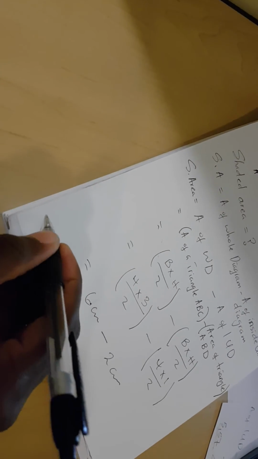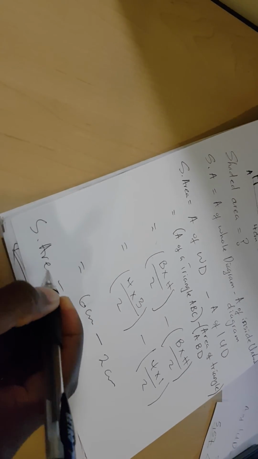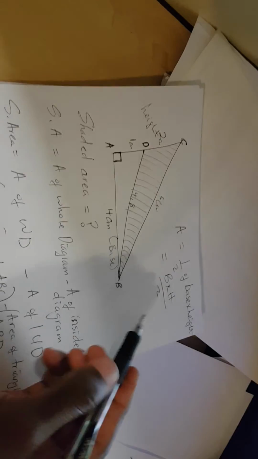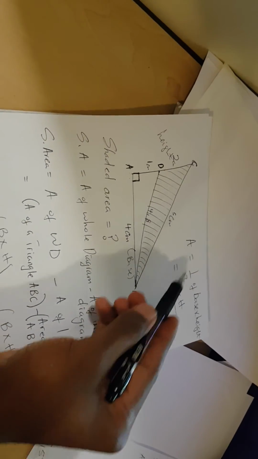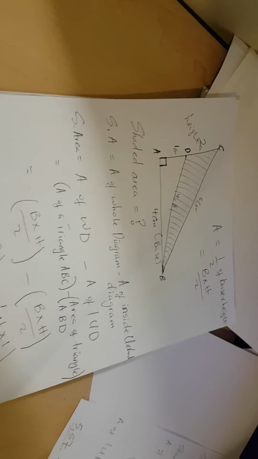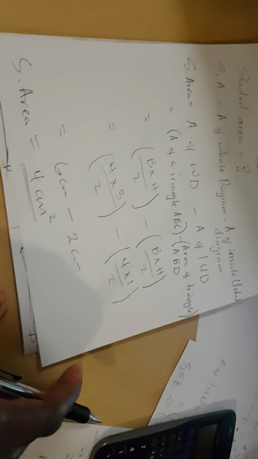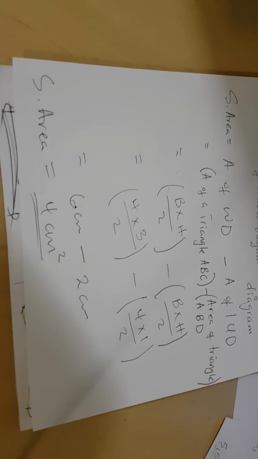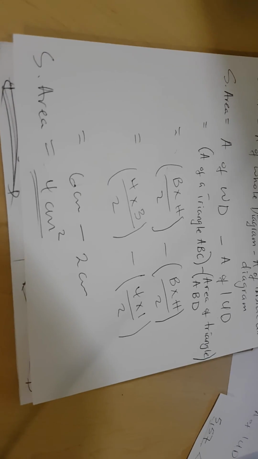So now the shaded area, so come and say shaded area will be 6 minus 2, so it will be 4 centimeter square. So that's how we calculate the shaded area, moving from this point using the formula of the area of a triangle. So you can replay the video as many times as you want, even 10 times, it's fine. Okay, so this is how we calculate everything. Thank you.